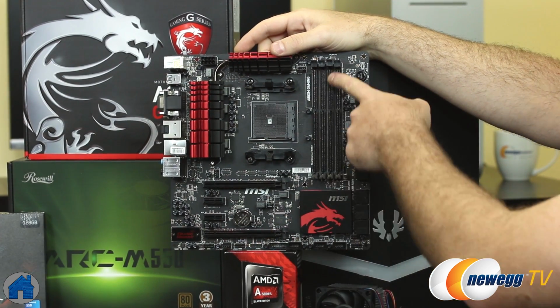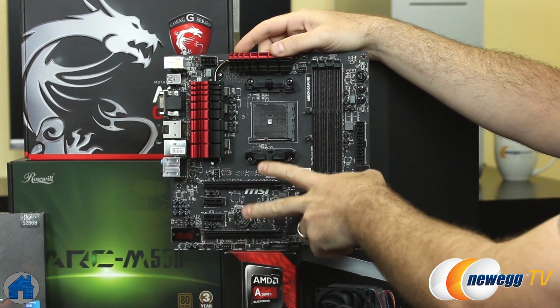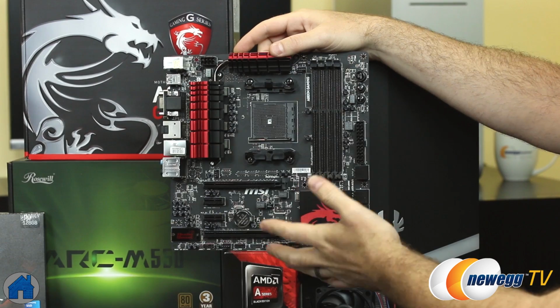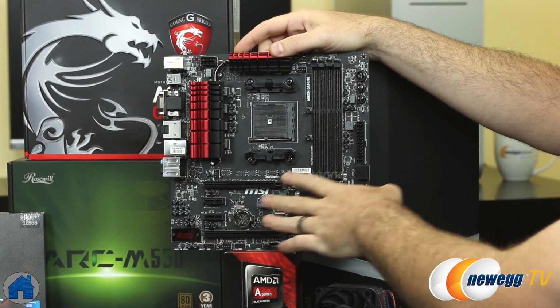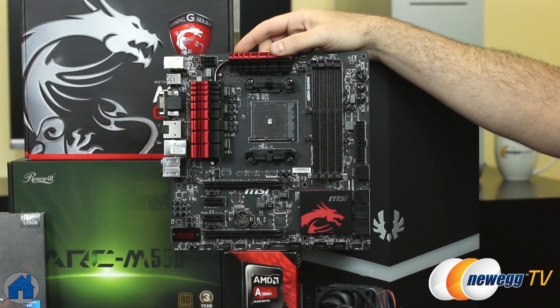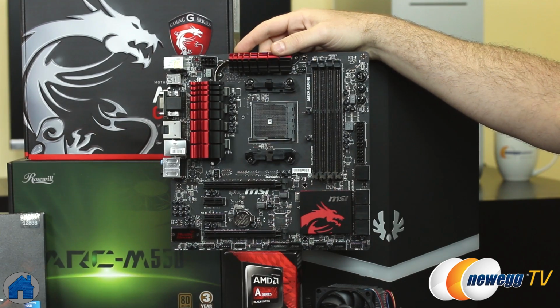Apart from that, we have memory slots over here, the rest of the components of the motherboard which are all integrated. And just bear in mind with micro ATX you are saving some space so we can use a much smaller case, but you're not going to have quite as many expansion options over here for add-on cards such as graphics cards, RAID cards, or other things like maybe a TV tuner, for example.